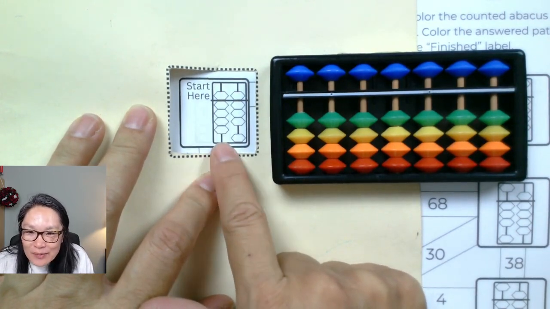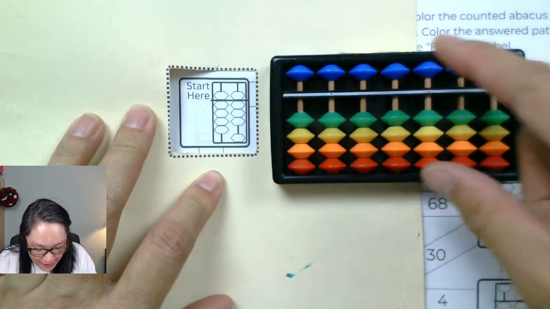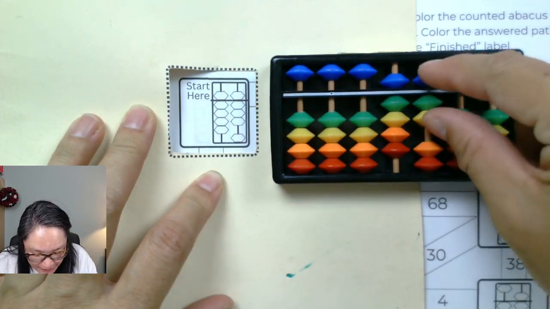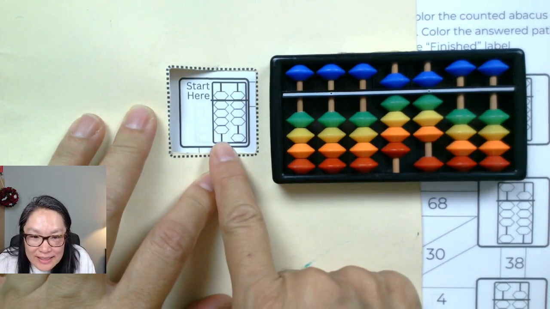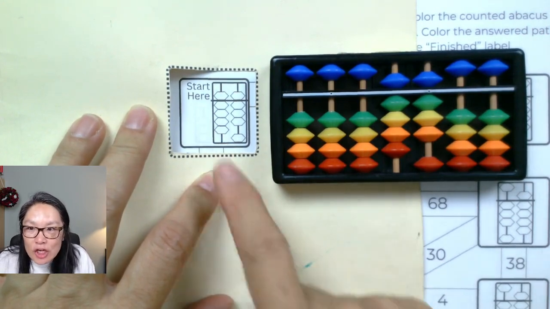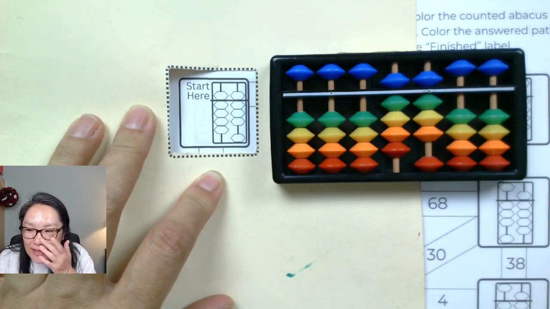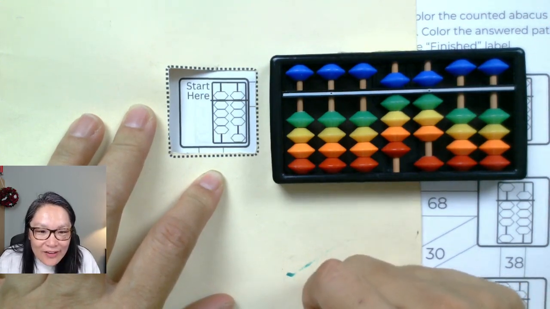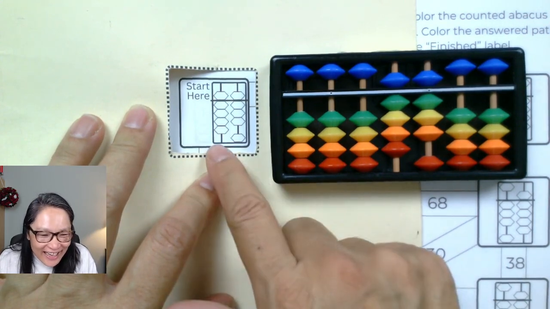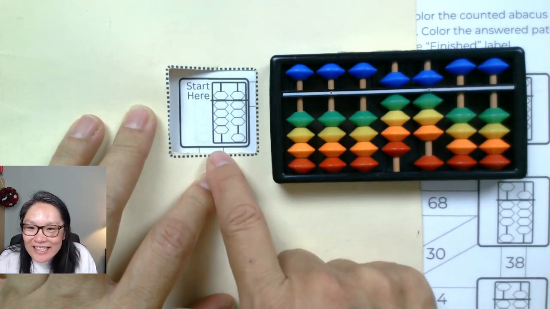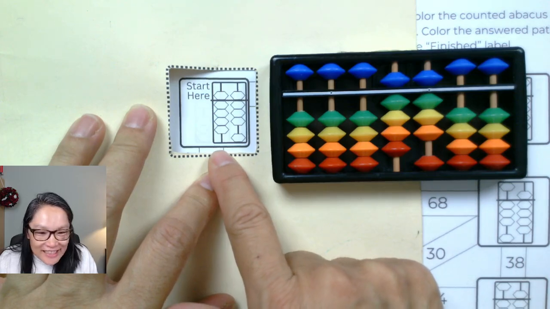So if I have this number, what number do we think this is? If I have this and then I have this, what number do we think this is? And this is a maze that I have created just so that we can learn how to read the abacus.